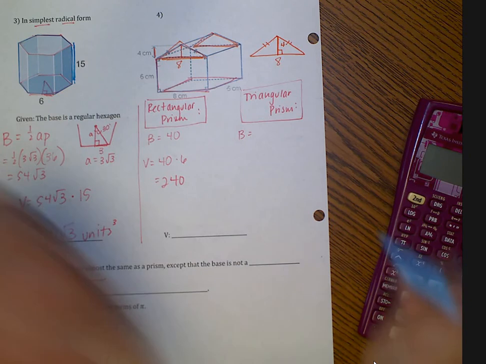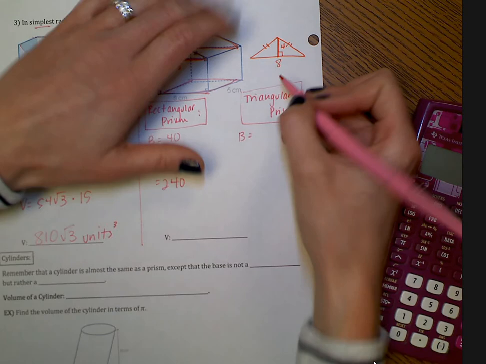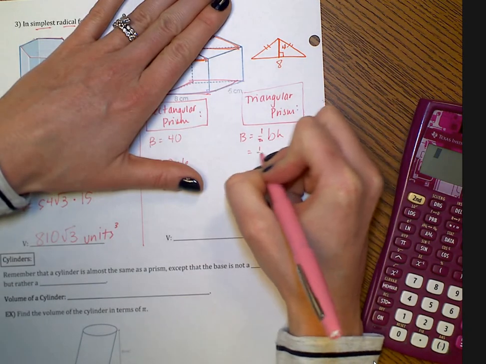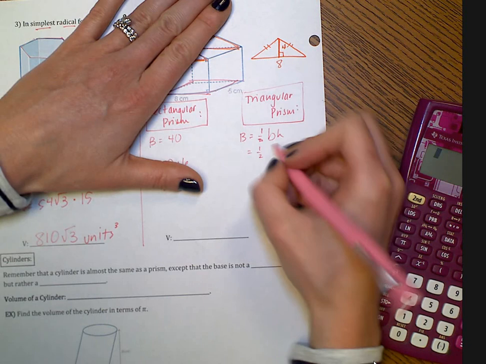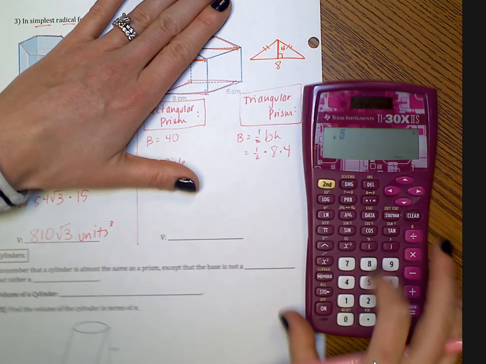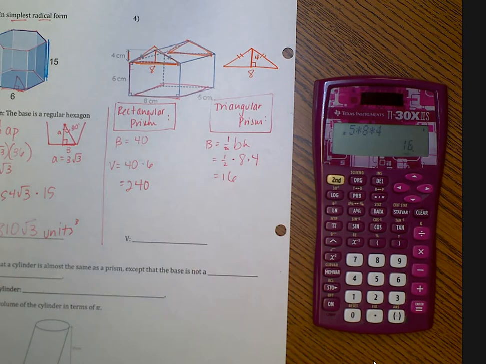Now, I can find the area of this. So it's a triangle, my base, so I got to use half base times height. And if that's a right angle, I can just do half times 8 times 4. So big B is 16.